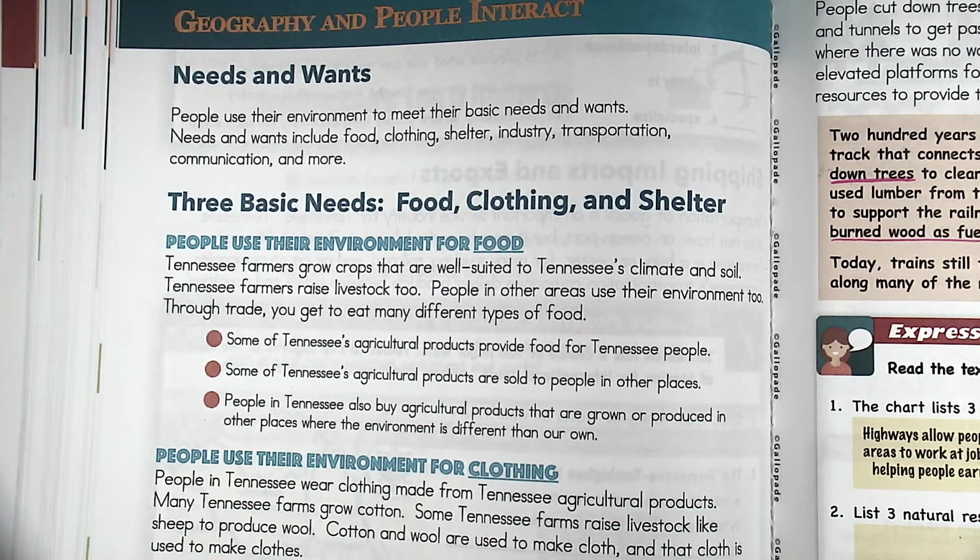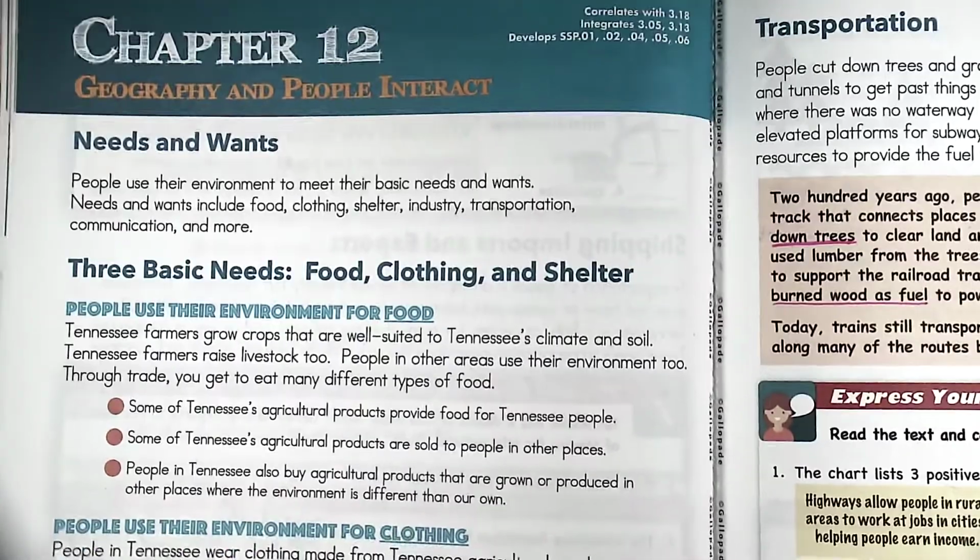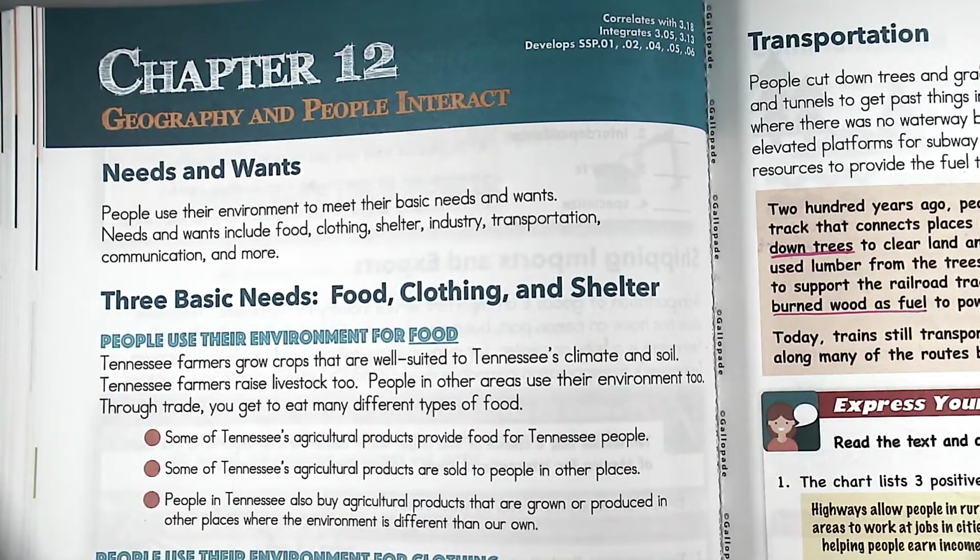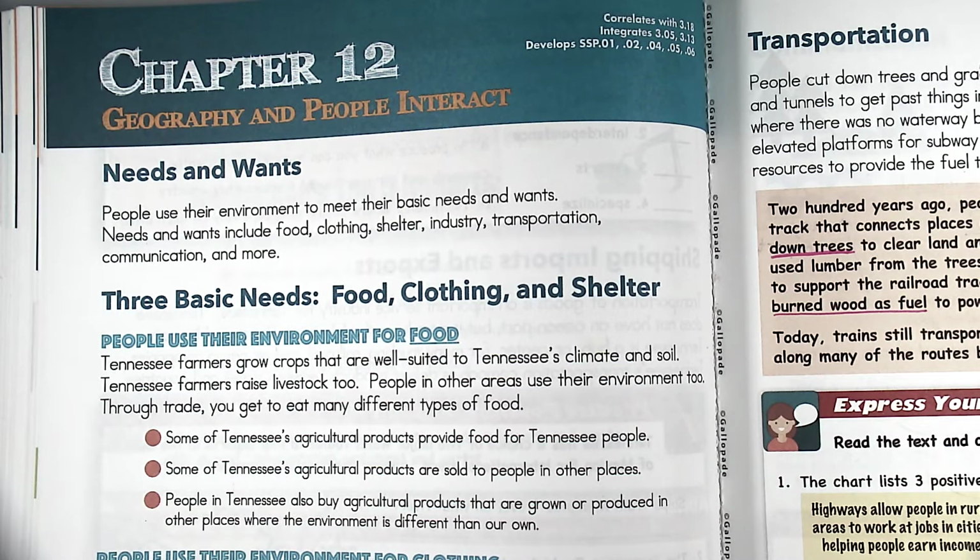So as you learned from our BrainPOP video, we have different needs and wants. Everyone has basically the same basic needs. We need food, we need water, we need shelter, and we need air. So go ahead and flip in your book to page 72, and we are starting on chapter 12. This is about geography and how the people interact with their environment and the geography that they live in.